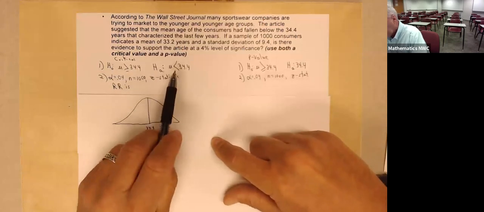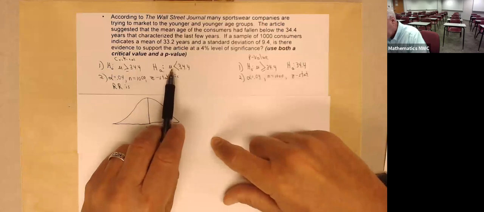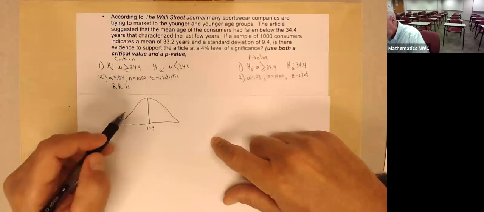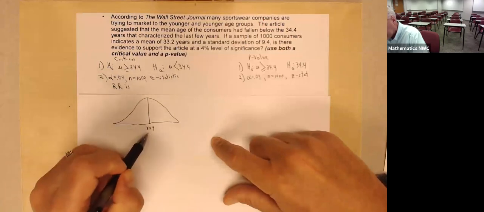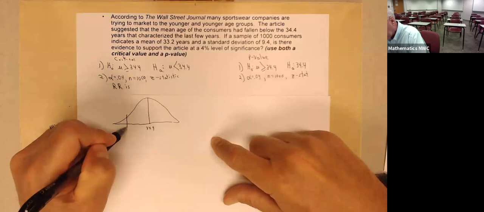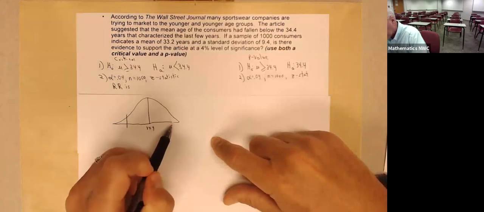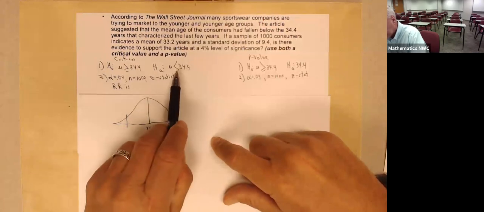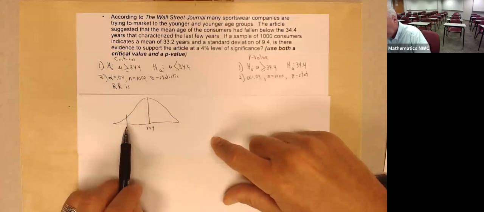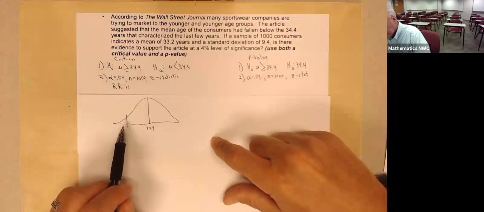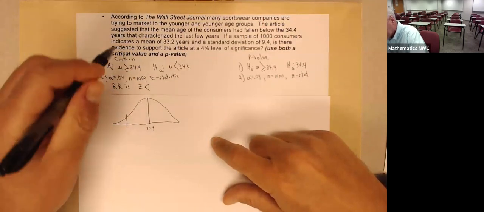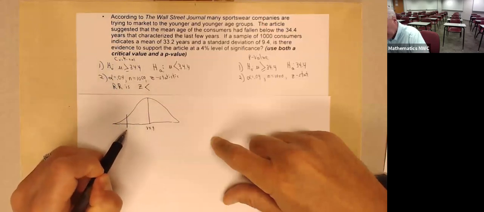Here's what's crucial now. Because I'm hoping to show that it's less than, my line in the sand is on the left side. A common mistake is people would draw it over here. If it were two-tailed, I would have it on both sides, but this is single-tailed, so I only have it on one side. My Z must be less than that line in the sand.